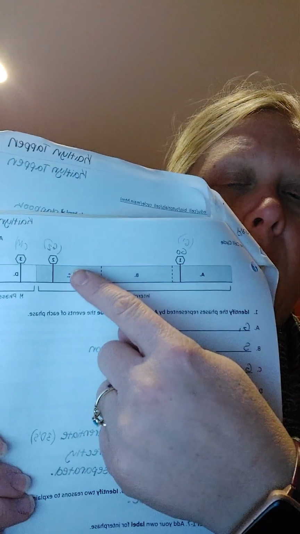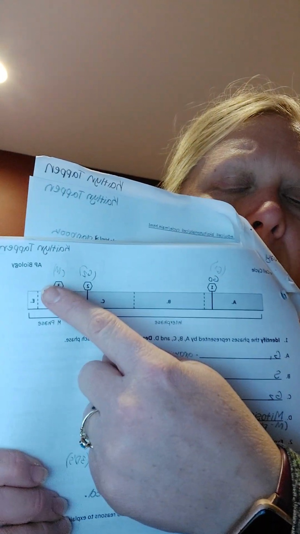So remember, all those regulatory things there, okay, are gene regulations. And that's what started us talking about gene regulation. Like those are all things that regulate. And then once we get into, we got prophase, okay, and then metaphase, anaphase.